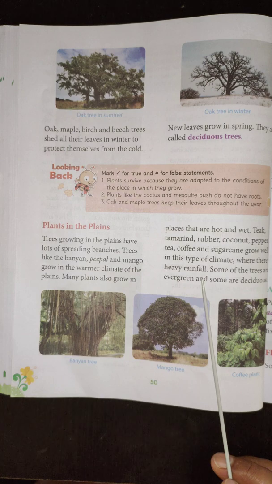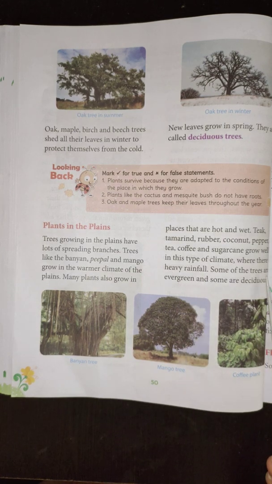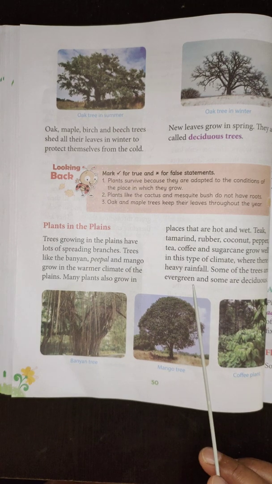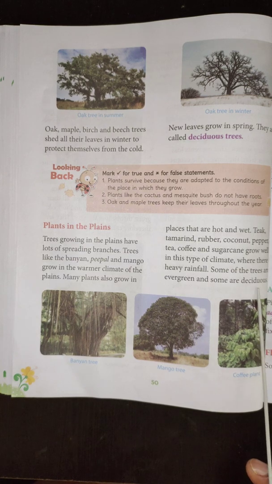Coorg is one such example. It is one place with good rainfall. Some of the trees are evergreen and some are deciduous. Few of the trees are evergreen. Evergreen means they do not shed their leaves at all, whereas a few are deciduous.